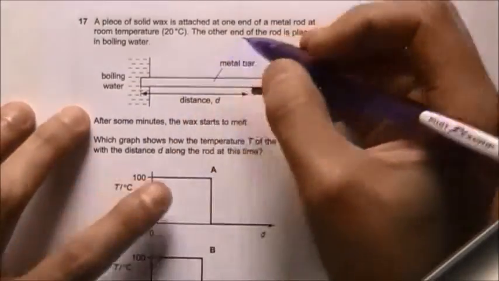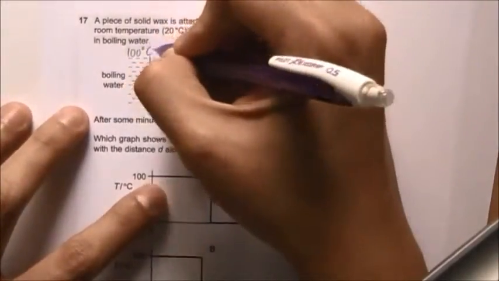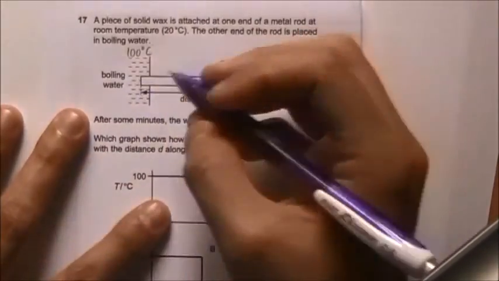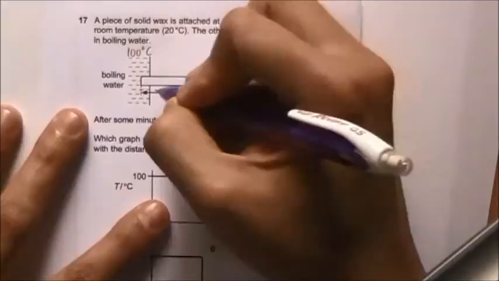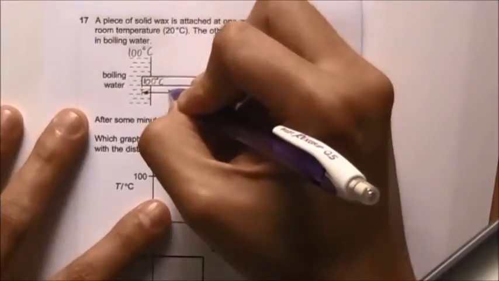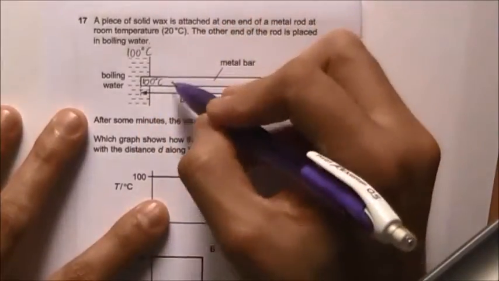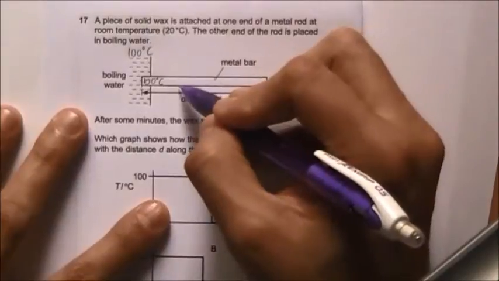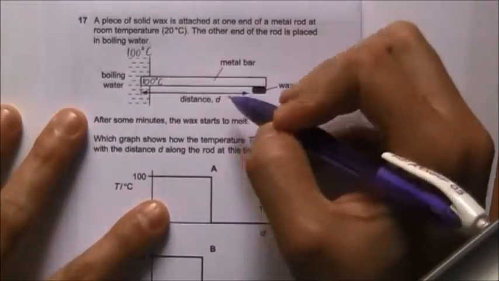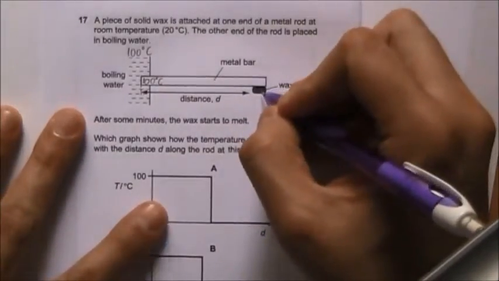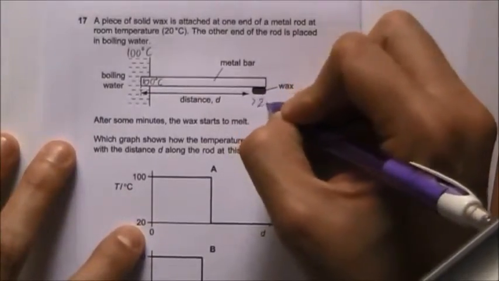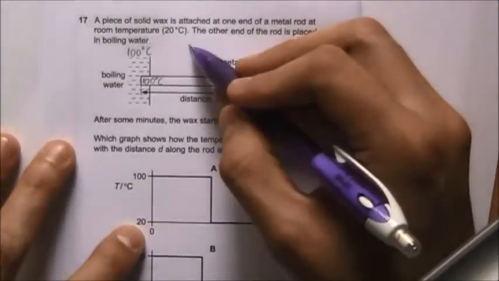The boiling water is at 100 degrees Celsius. So since the metal bar is in contact with the boiling water, the leftmost part of the metal bar should have reached thermal equilibrium with the boiling water, so it should be 100 degrees Celsius as well. And as the distance gets longer, the temperature should decrease because the heat is being conducted from the left side to the right side. And eventually, the wax started to melt.